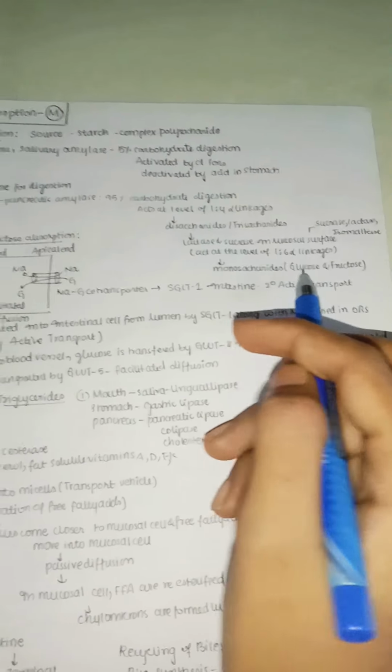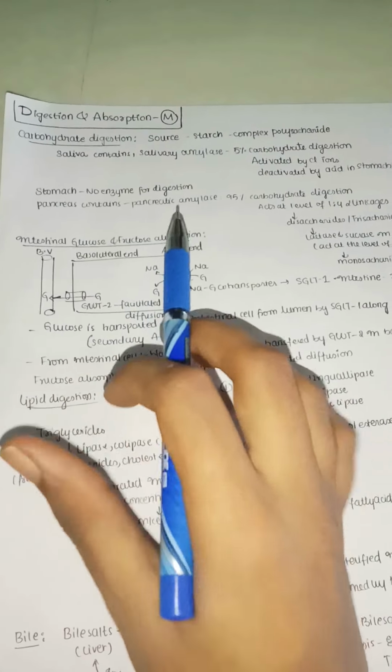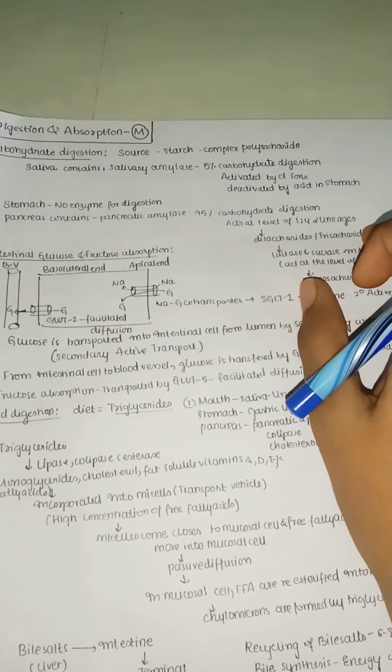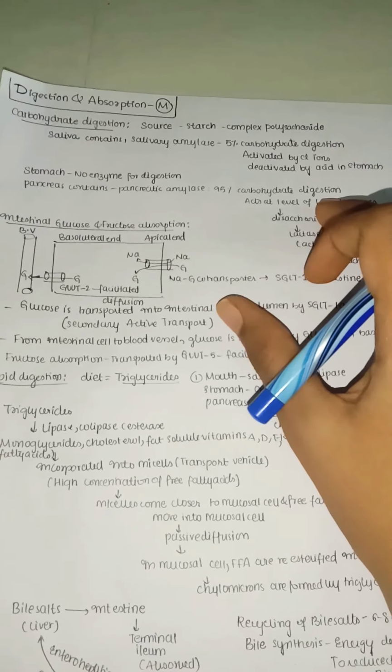So now this can easily get absorbed into our body. So now let us see the intestinal glucose and fructose absorption. Till now we understood the digestion of carbohydrate. Now let us see how this carbohydrate is absorbed into our blood vessel.